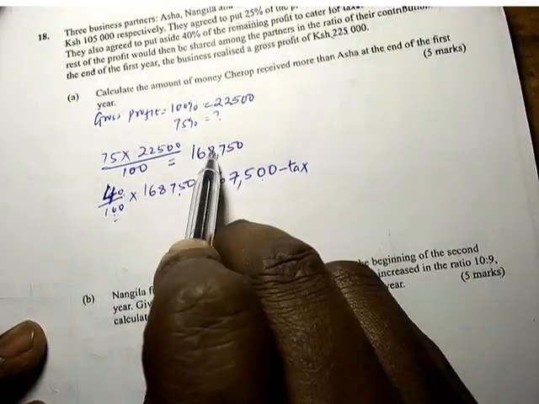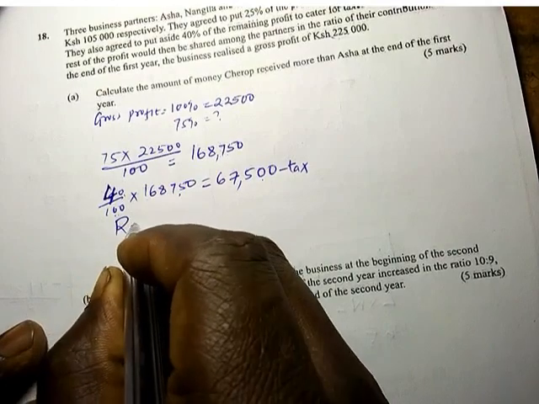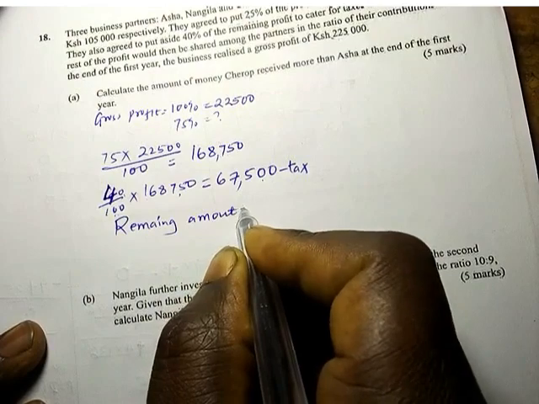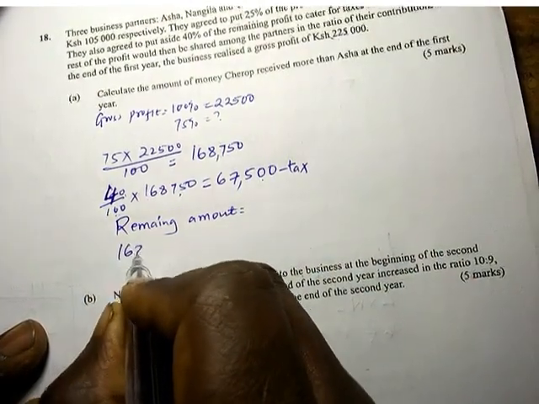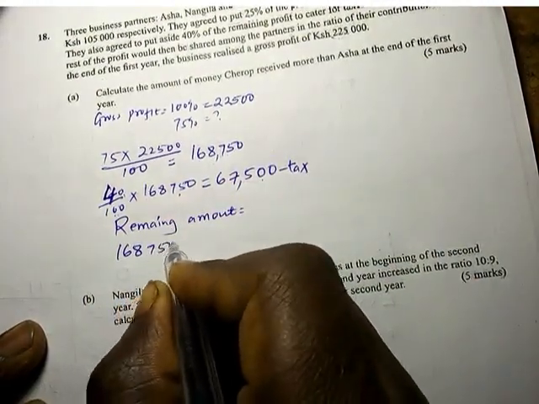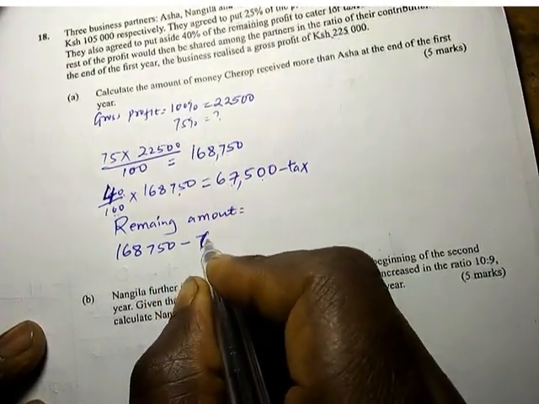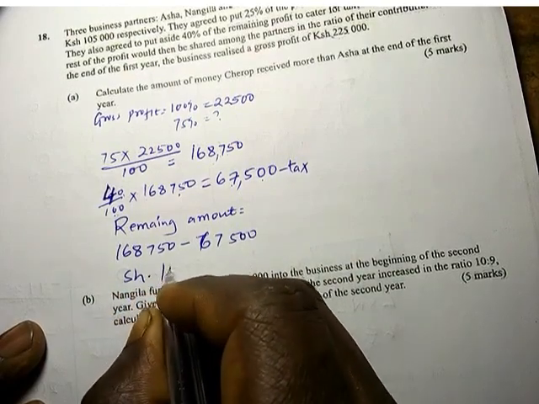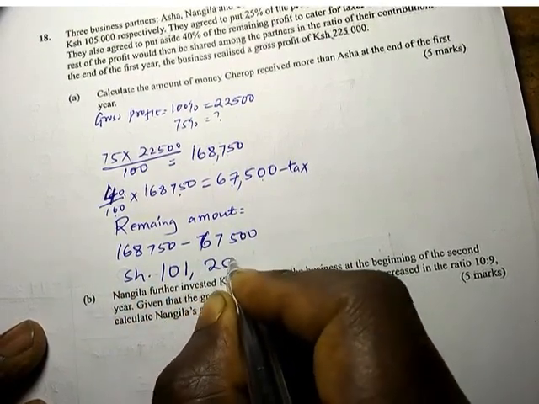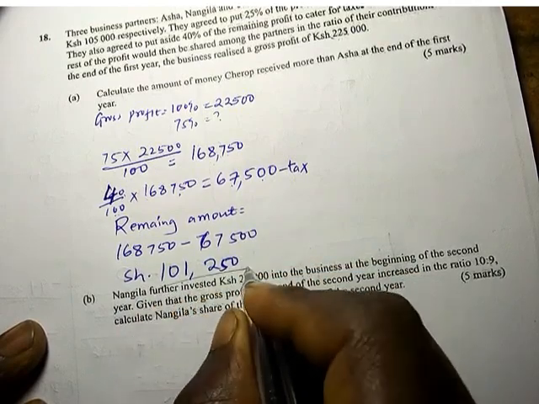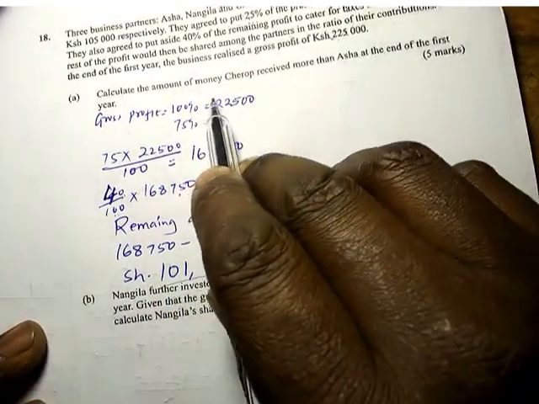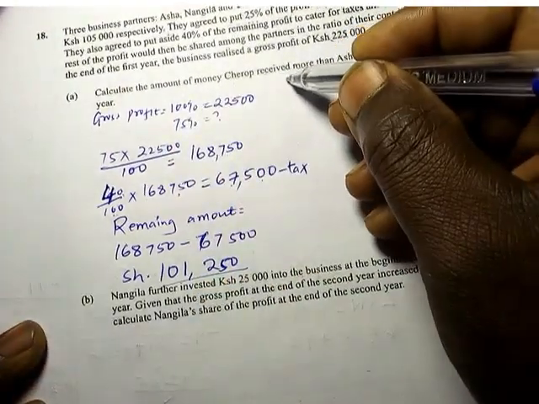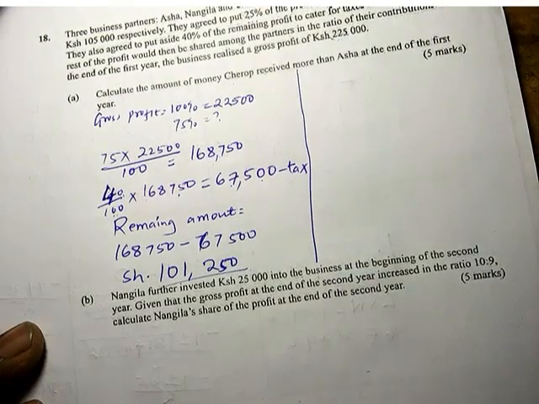So what is going to remain from here, the remaining amount, is equal to 168,750, you subtract what was used for tax. So it remains Kenya shillings 101,250. So this is the money that will now be shared among Jerop, Nangira and Asha according to the ratio of their contribution.